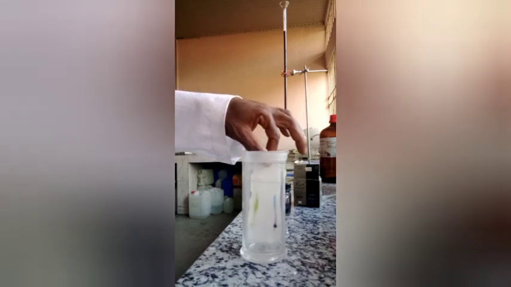Look at the level of the solvent now. You see the dampness or the wetness. You see the level now. But you wait until it gets to that upper line, this line. Now it's up to there, and we can remove it now. We are removing the chromatography paper.